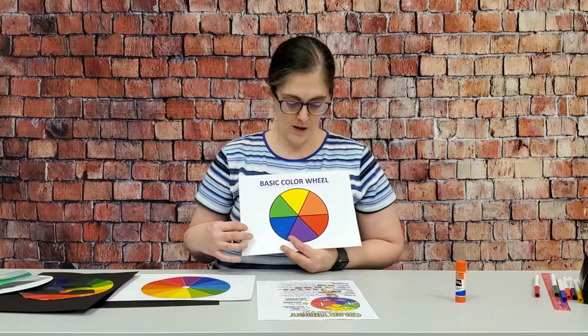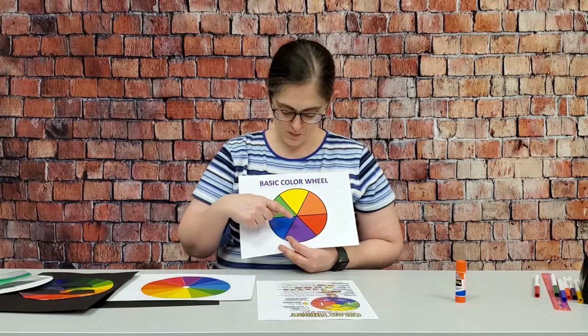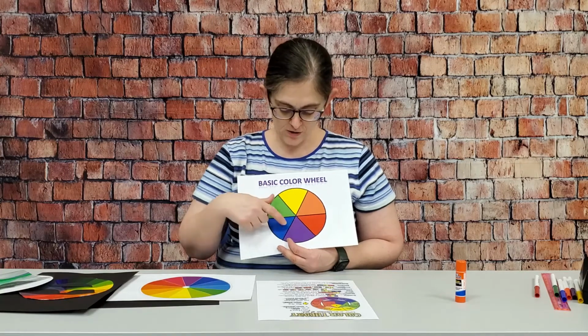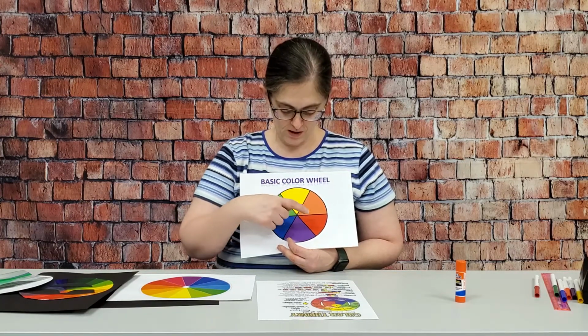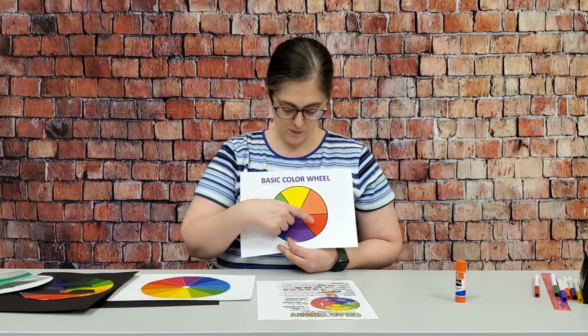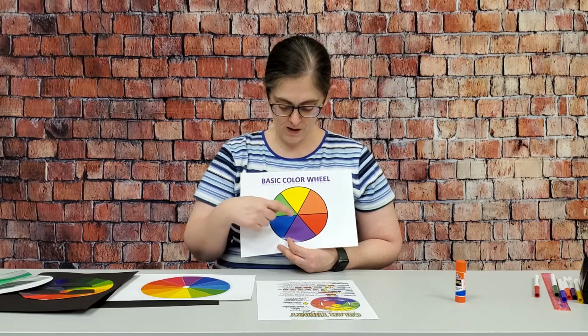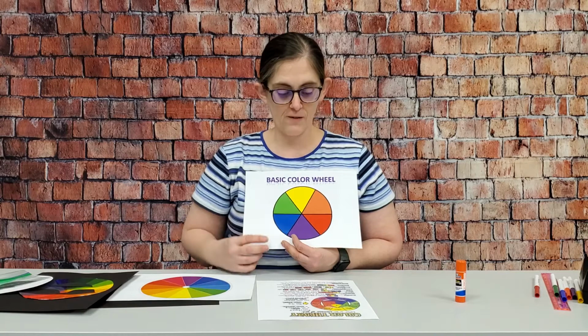You have your primary colors, red, blue, and yellow, and your secondary colors, orange, purple, and green. All colors are made up of either red, blue, or yellow. I said that backwards, but orange is made of red and yellow, purple is made of red and blue, and green is made of yellow and blue. You can break these down farther.